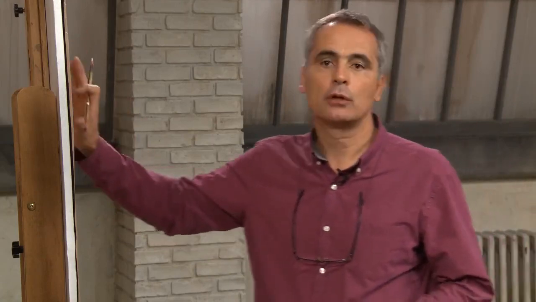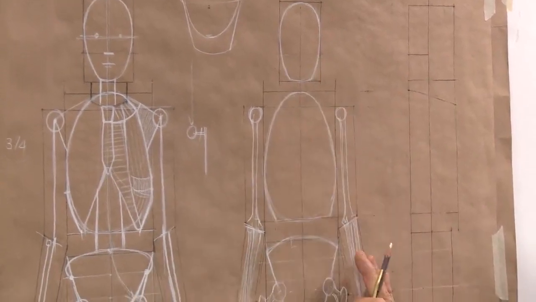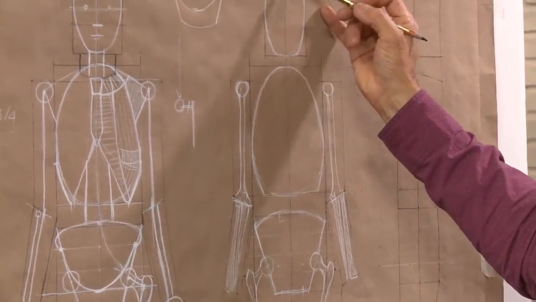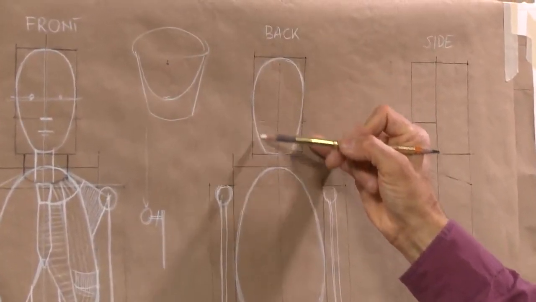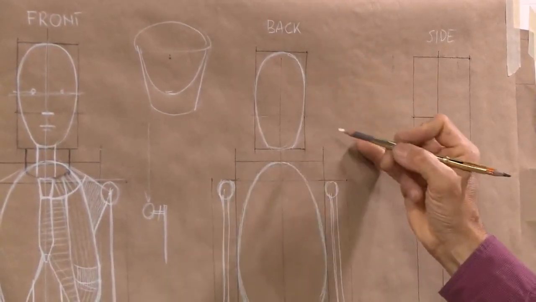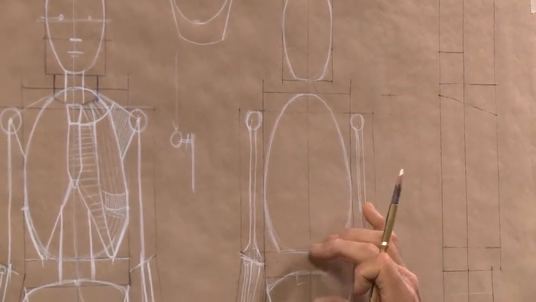Welcome back. So we have seen now the specifics of the skeleton from the front. Now we're going to move on to the skeleton from the back. I already drew in the basic shapes of the skeleton. We don't need to go over them again, but we'll see how we have the ovoidal shape of the skull, the head, as an upside down egg. Then we're going to have the ovoidal shape of the rib cage as an upright egg, the bucket for the hips, and then legs and forearm.